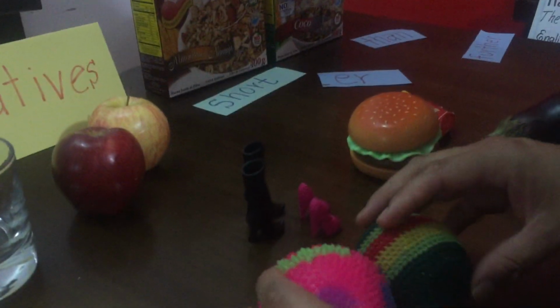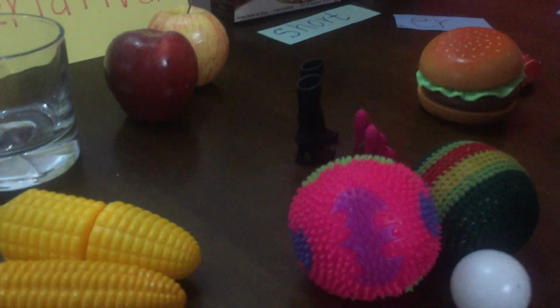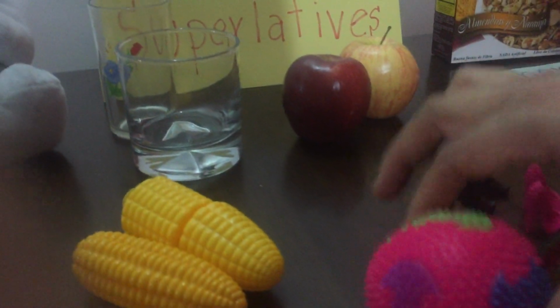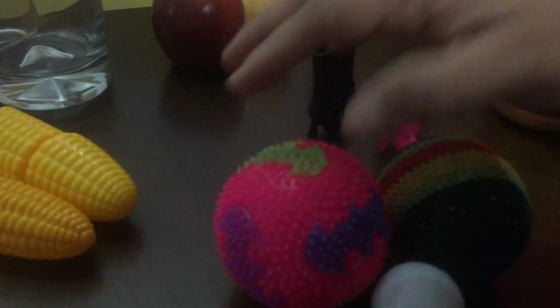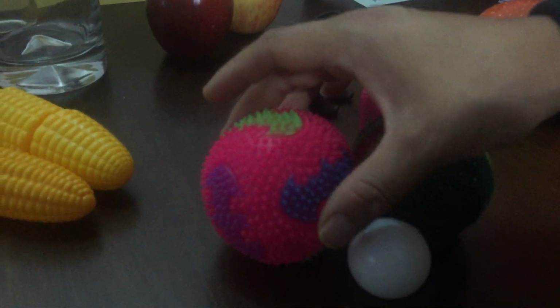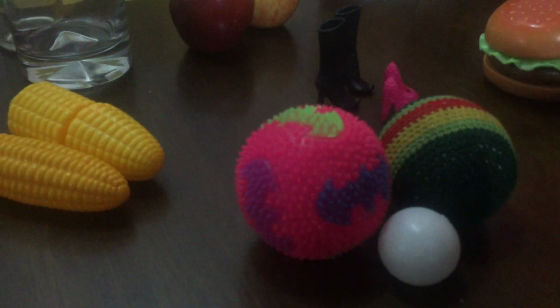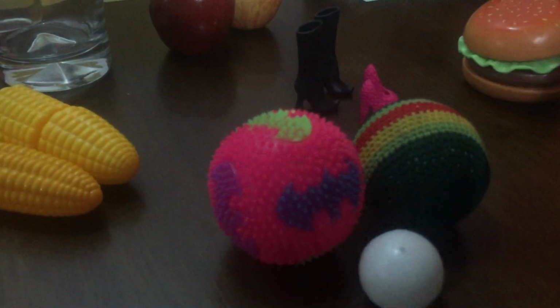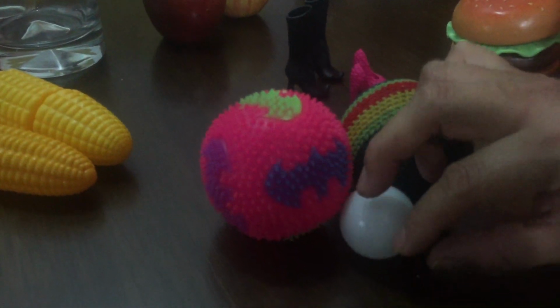Here we are going to have more than two balls. And we are going to say that the colorful one, or this one, is the most colorful. Yes, the most colorful. If you notice here, we have the same rules, the same as comparatives, but with superlatives.